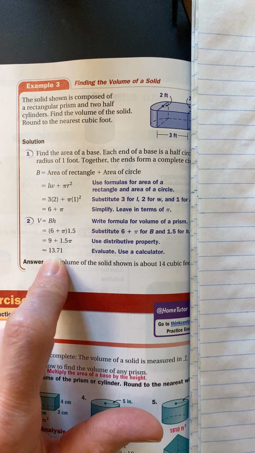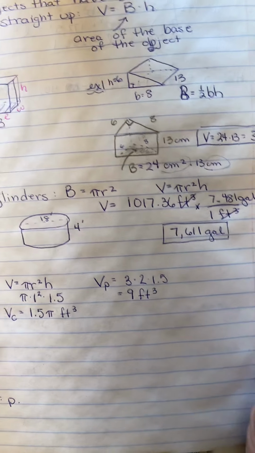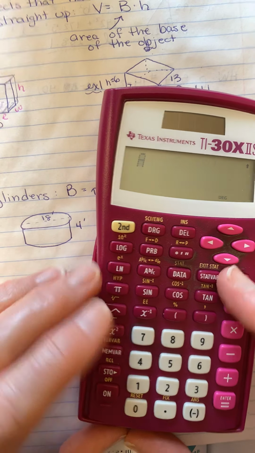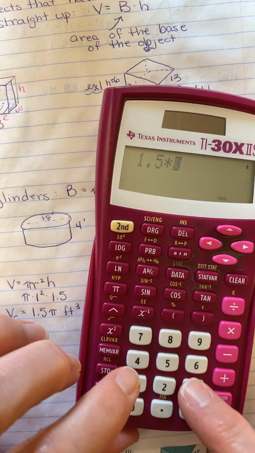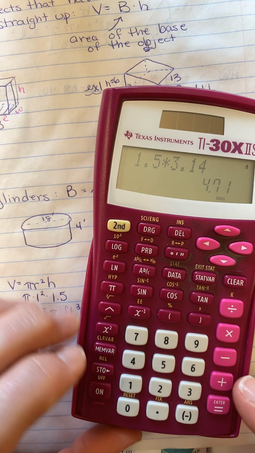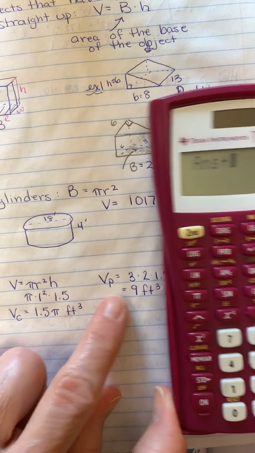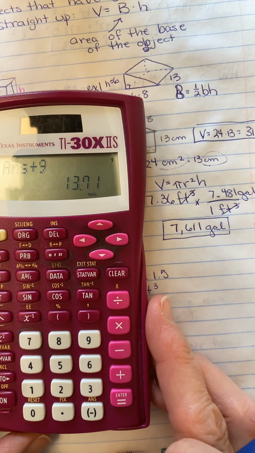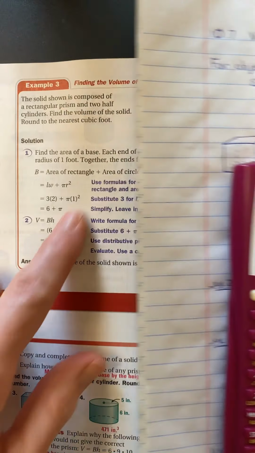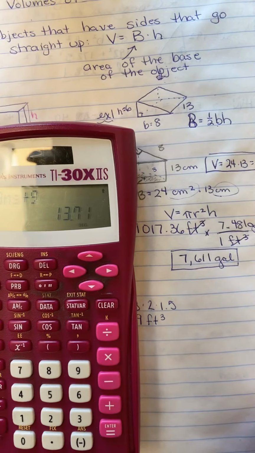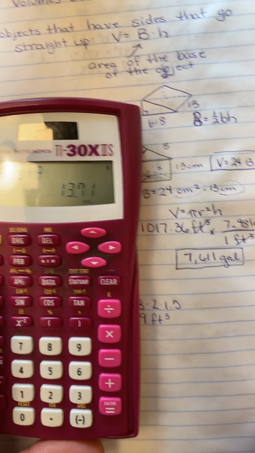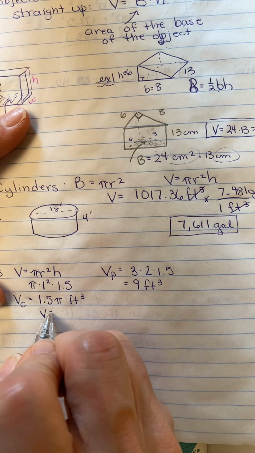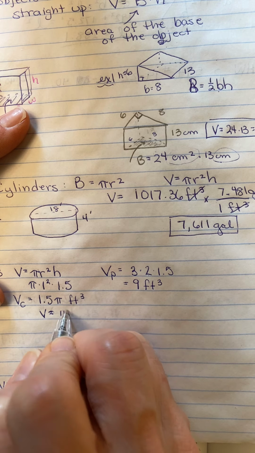If you wanted to approximate that and put it together, we'd have to do 1.5 times 3.14, enter, and then add that on to the 9, and we would get about 13.71. Round it to the nearest cubic foot, that would be 14 cubic feet. So the volume of the total would be approximately 14 cubic feet.